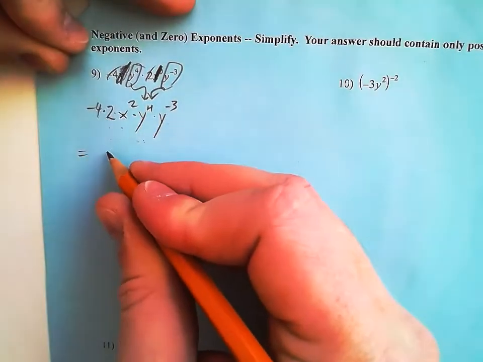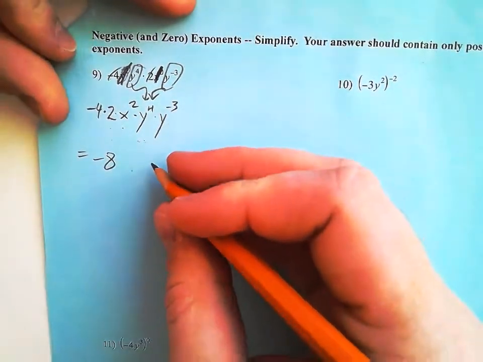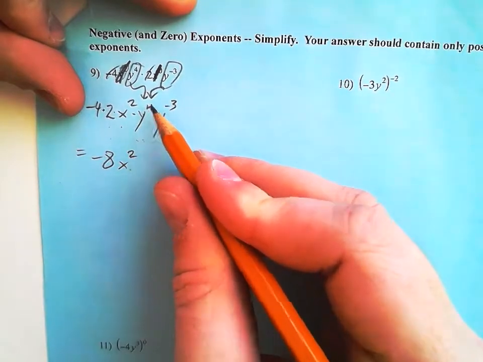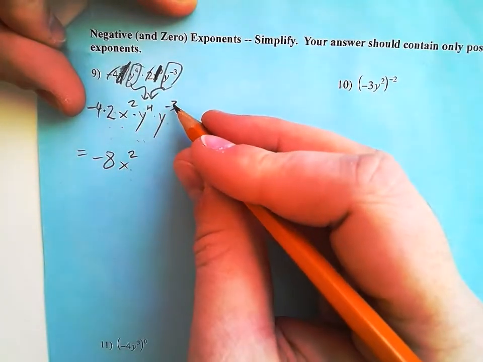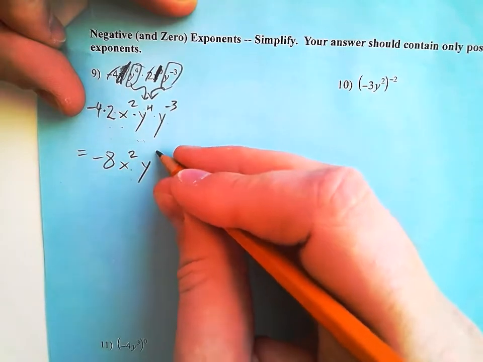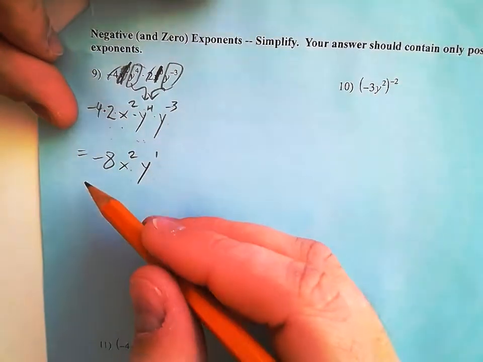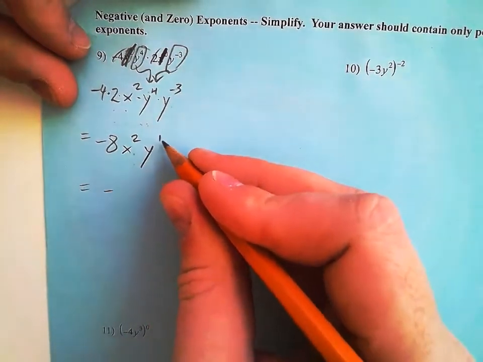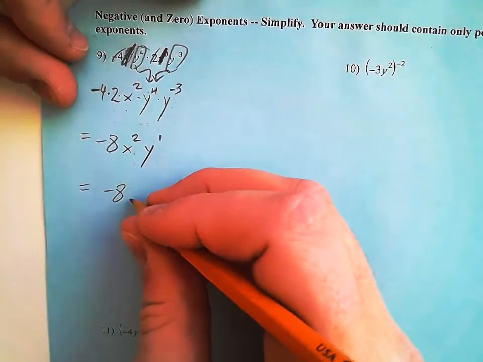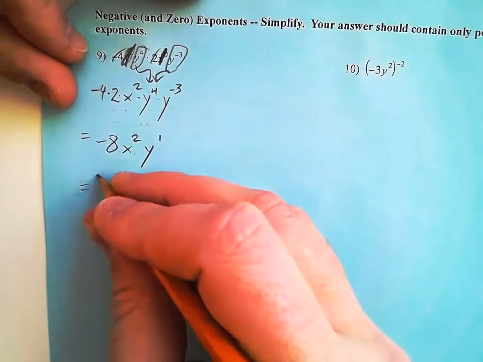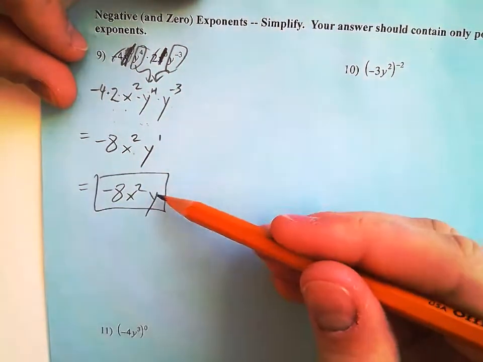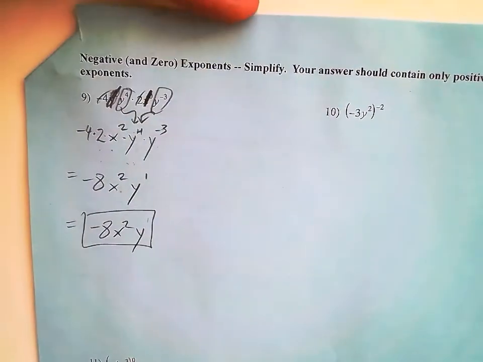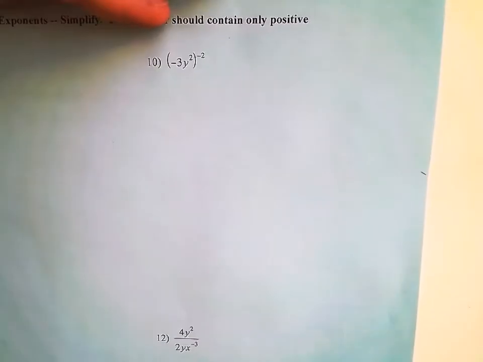Okay, negative 4 times 2 is negative 8. Easy peasy. Okay, multiplying these, that means we're going to add the exponents. 4 plus negative 3 would be 1. Hooray! And if you don't want to write the 1, you don't have to, because y would be the same as there'd be an implied y to the 1st there. Okay, good. Okay, let's go to number 10.